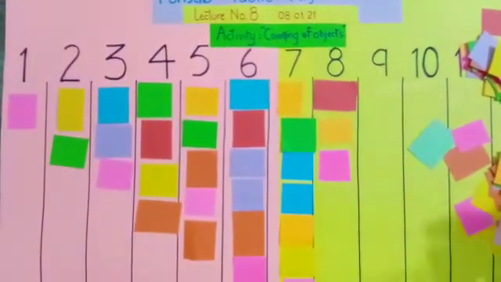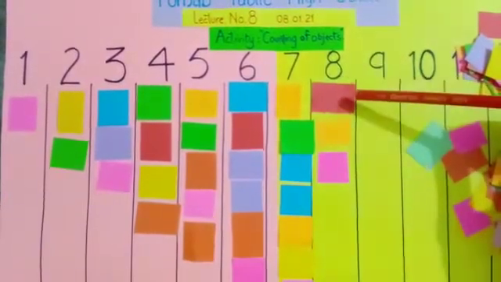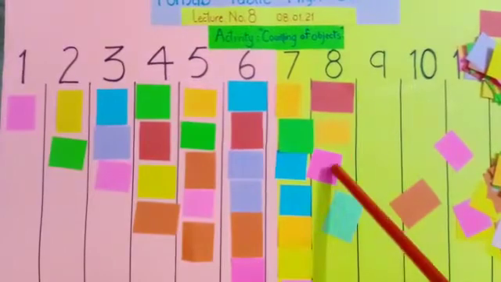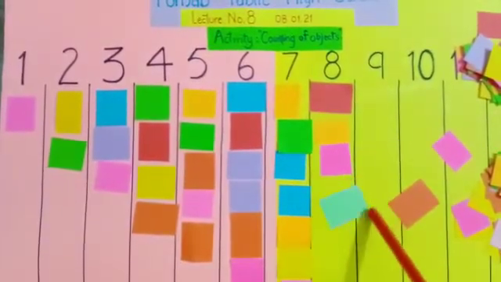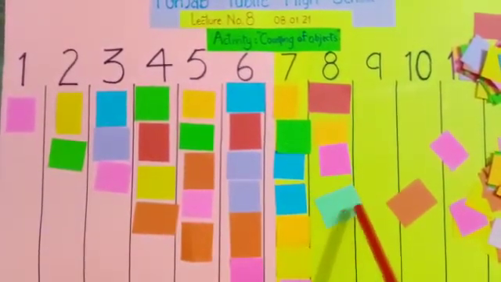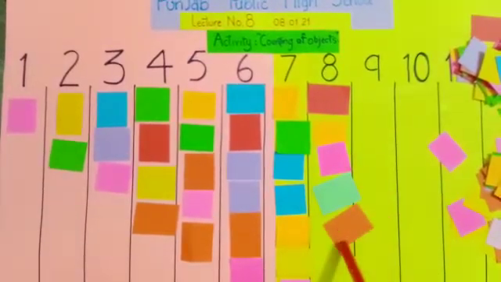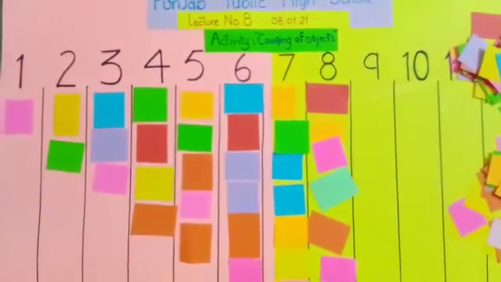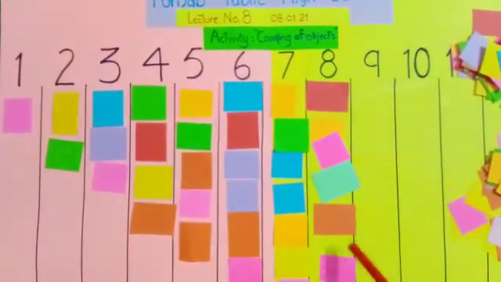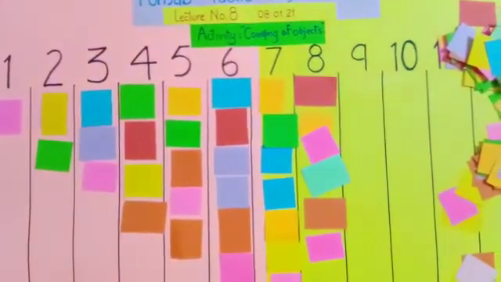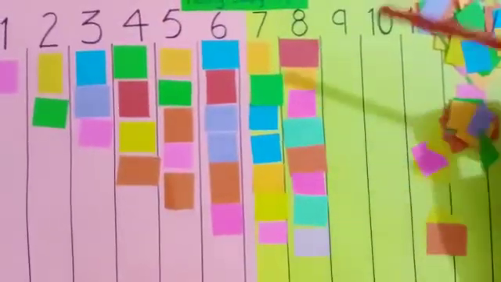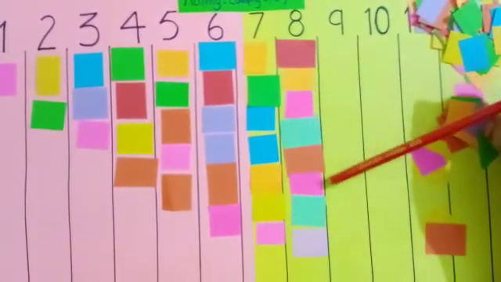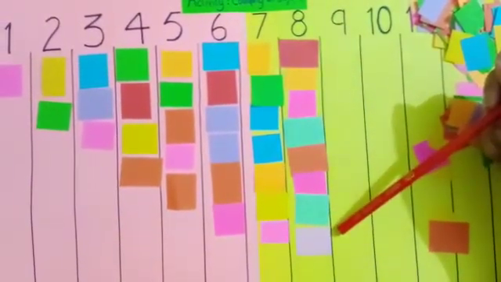And now this is done for 8. So I'm adding 1, 2, 3. The fourth one, fifth one, 6. Now you can see here 1, 2, 3, 4, 5, 6, 7, 8.